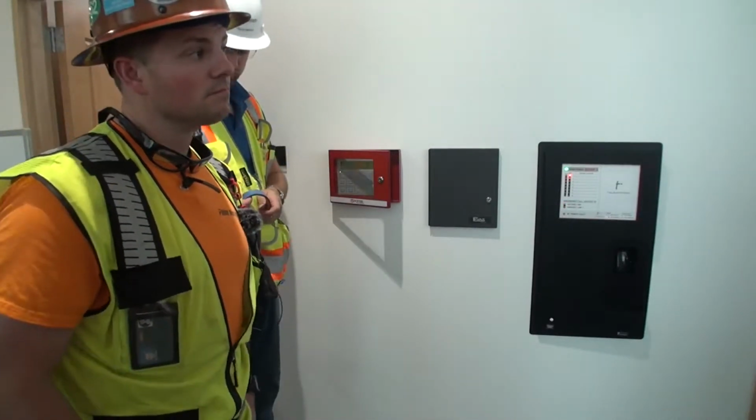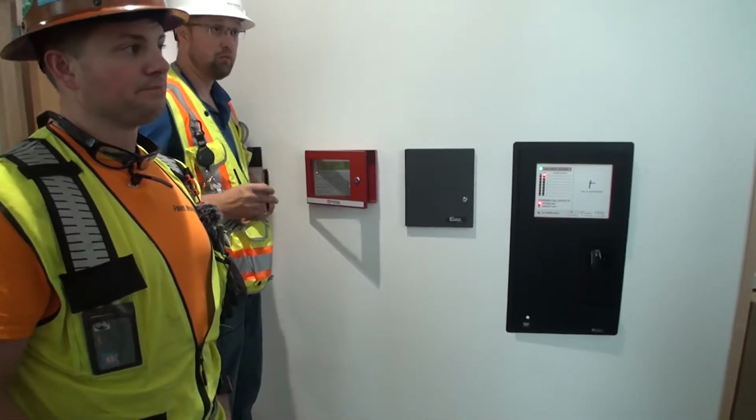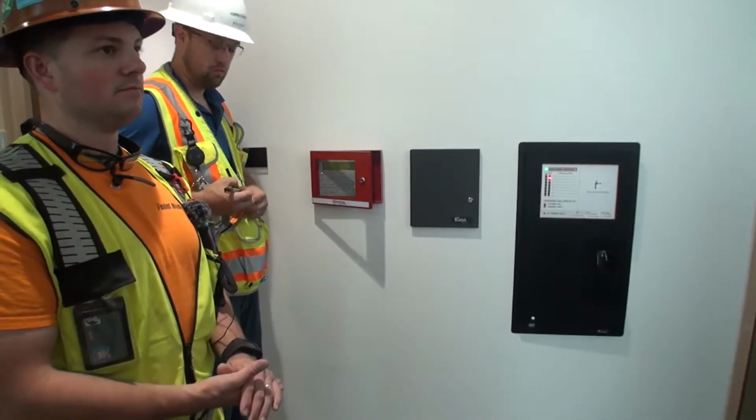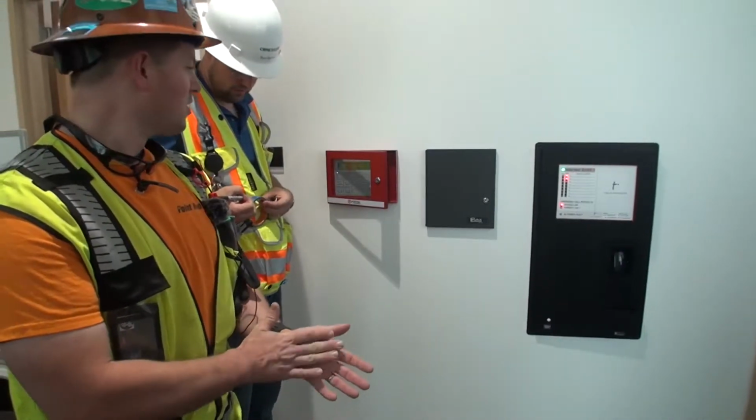Basically what happens as far as alarm, shuts off air handlers, unlocks doors, drops fire doors. I don't know if there's any other sequence we want to really go through.